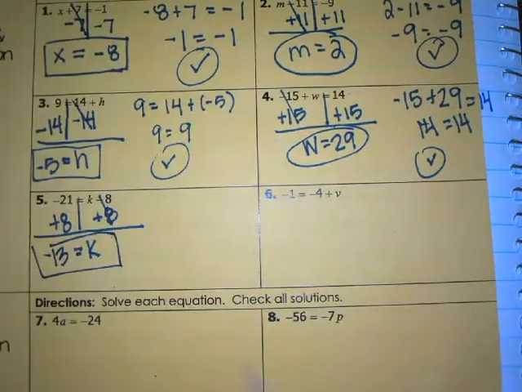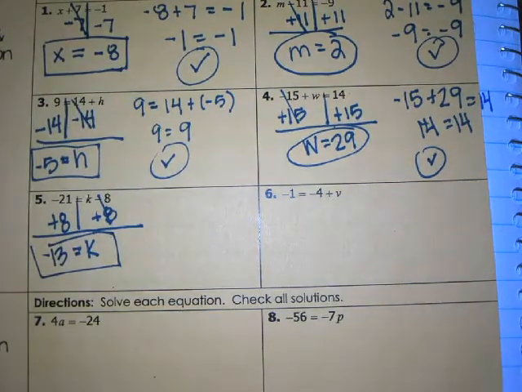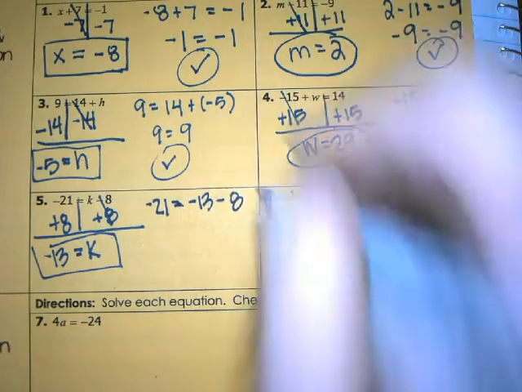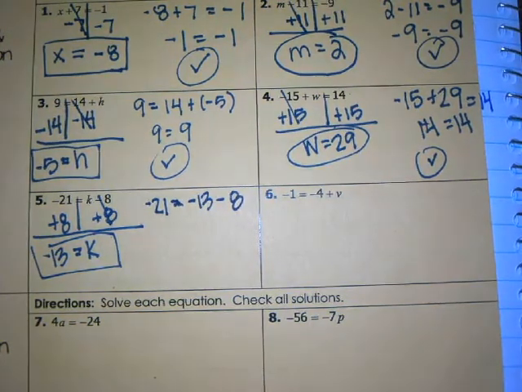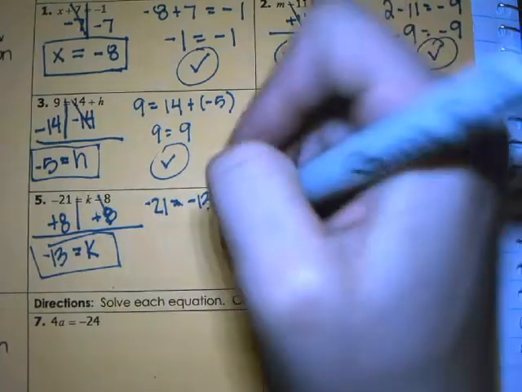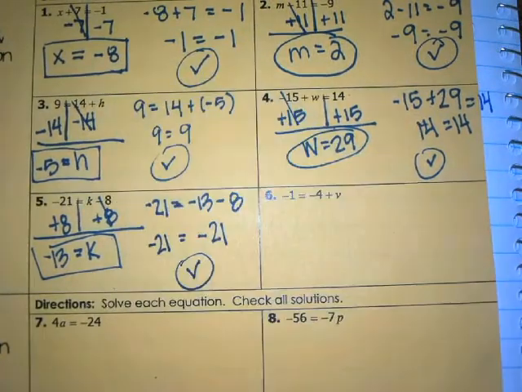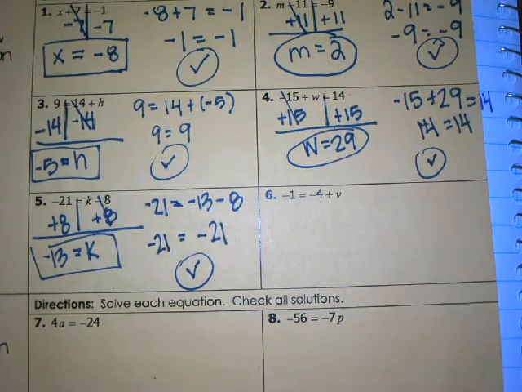And like I said, you can flip that around and it can say K equals negative 13. That's technically proper, but I'm not going to worry about that, okay? Plug that back in. You have negative 21, and that equals negative 13 minus 8. Do your integer rules on negative 13 minus 8. What is that, everyone? Positive or negative? And negative 21 equals a negative 21, which is how we know we did it right.